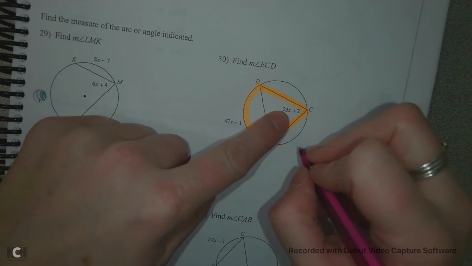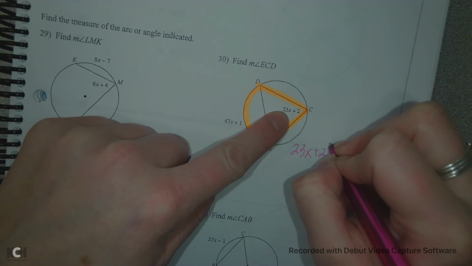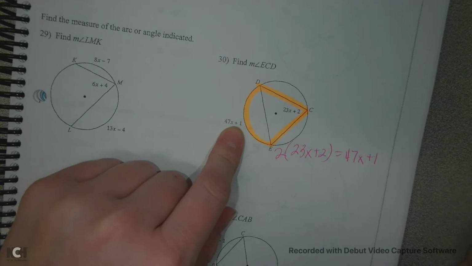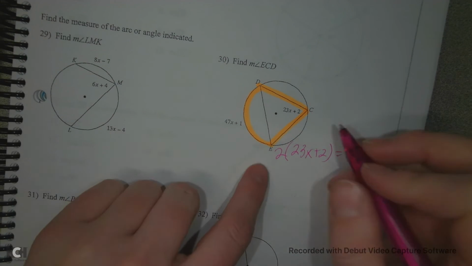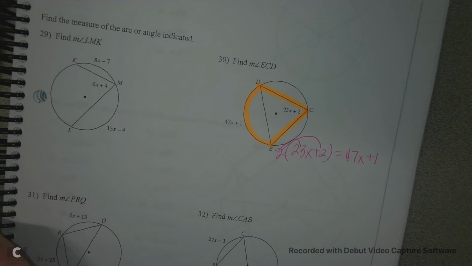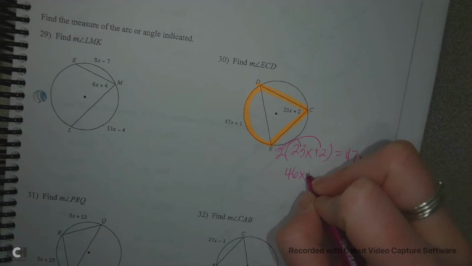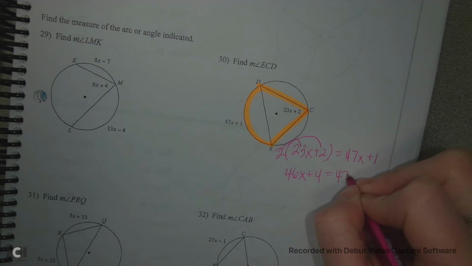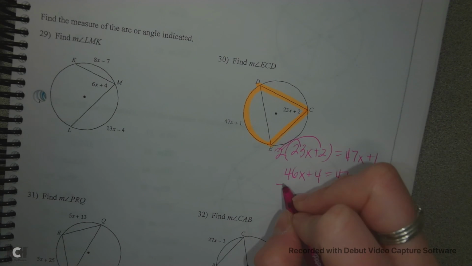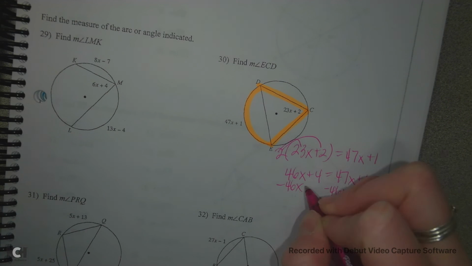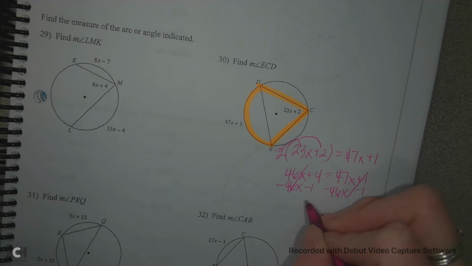So we're going to take this guy, 23x plus 2, and double it, and that will give me 47x plus 1. So we distribute here. 2 times 23 is 46x, and 2 times 2 is 4, and that equals 47x plus 1. Then I'm going to solve, so subtract 46x and subtract 1. So now I have 5 equals x.